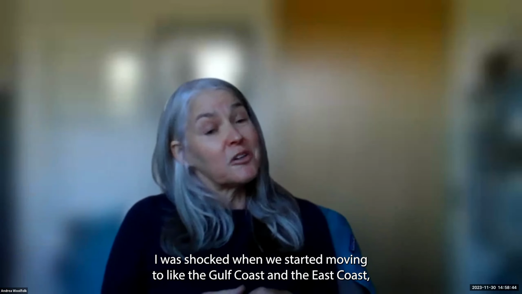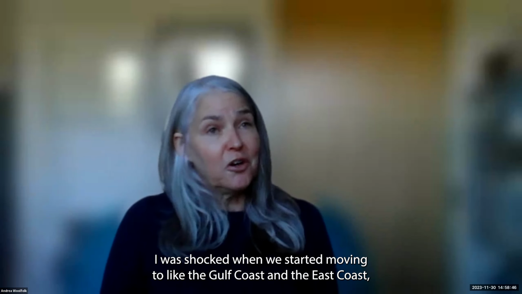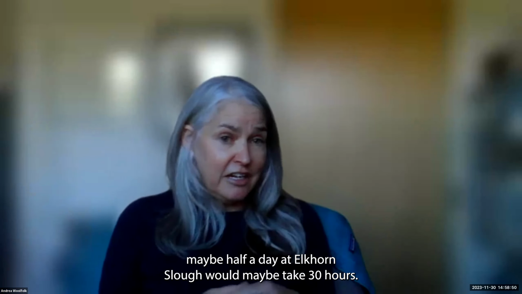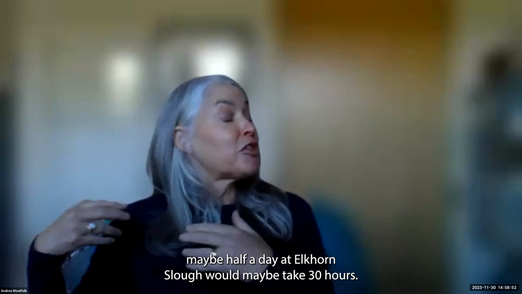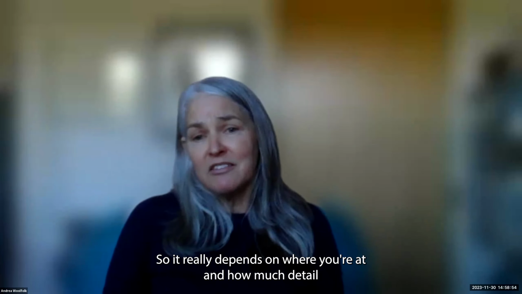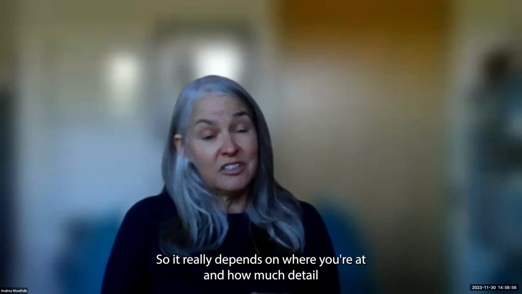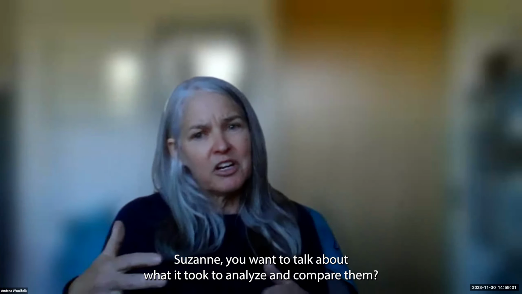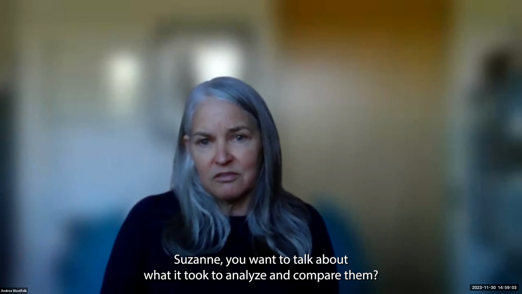I was shocked when we started moving to the Gulf Coast and the East Coast, and they were much more complex. So something I could do in maybe half a day at Elkhorn Slough would maybe take 30 hours. So it really depends on where you're at and how much detail is in your T-sheet in terms of just digitizing the habitat. Suzanne, you want to talk about what it took to analyze and compare things?